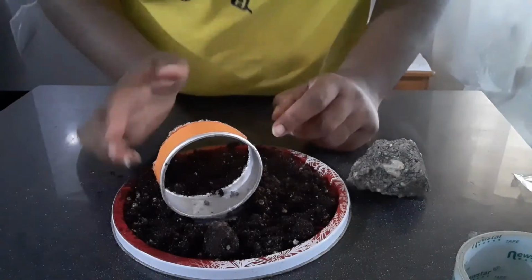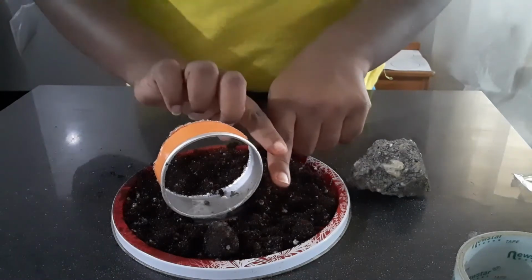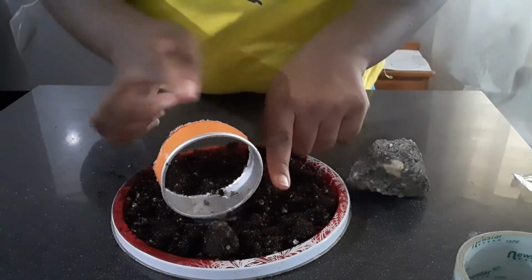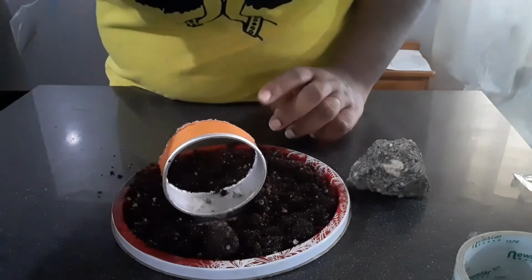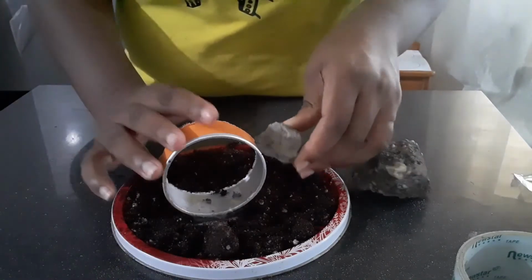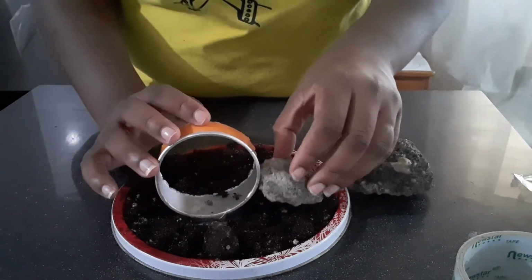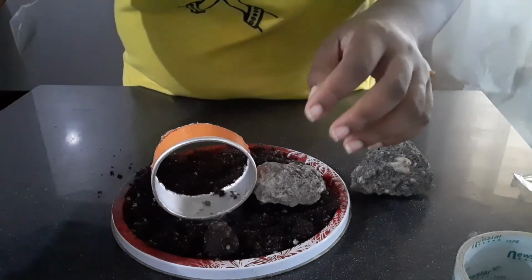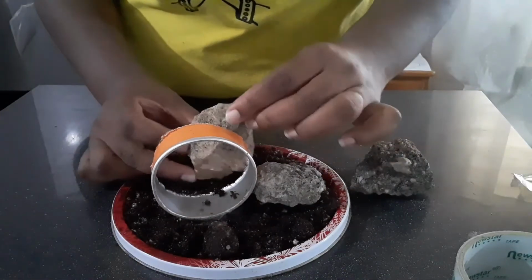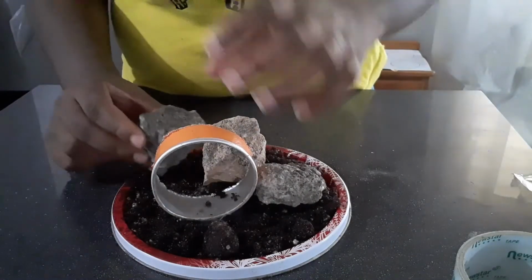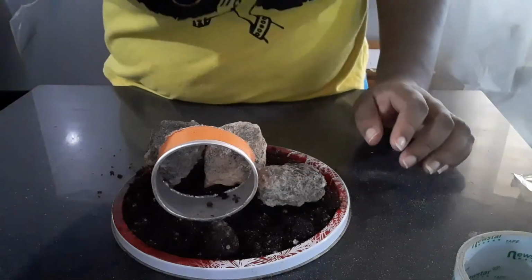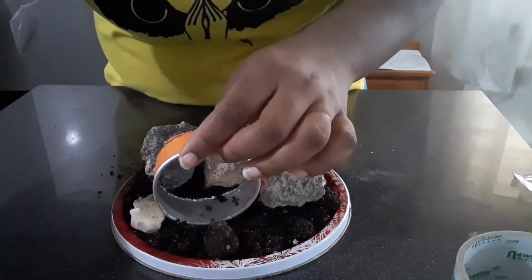Now if you don't have a Pringles tube, of course you could just use a piece of paper and make a semicircle and add it onto your pan there. So I'm just going to start by putting my rocks around my tomb like that. Then I have some smaller rocks here.